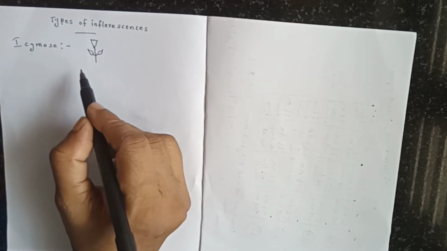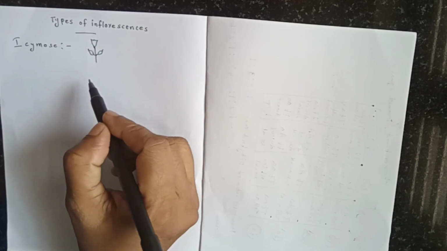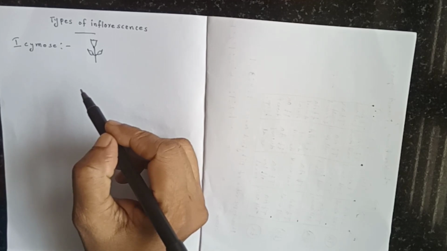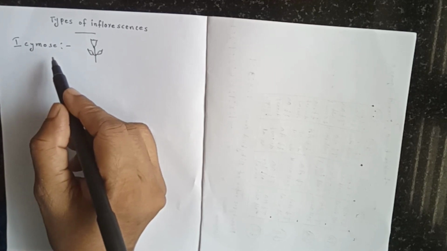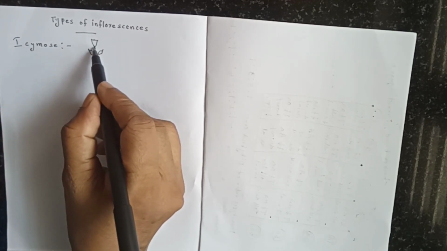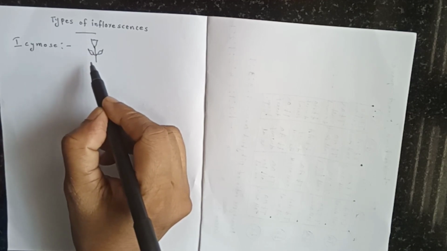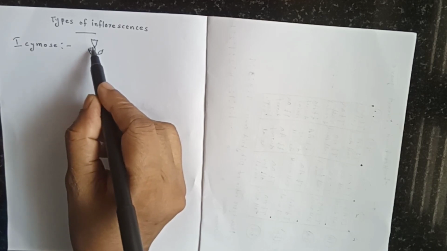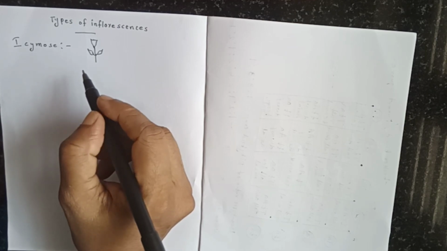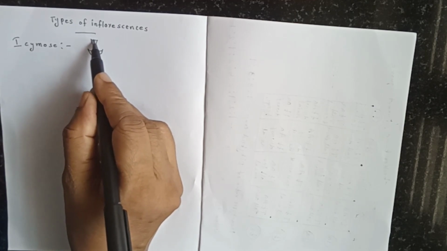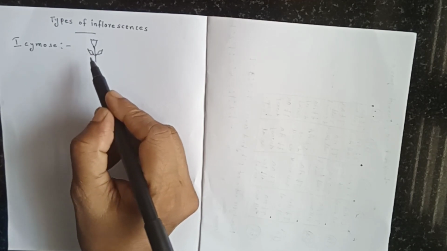In this case, the growth of the peduncle is limited. Peduncle is the main axis of inflorescence. Inflorescence means the arrangement of flowers on the peduncle. This is the peduncle. In cymose inflorescence, the stem length is reduced. Then the axis ends with an older flower. Flowers are arranged in basipetal order, that is, the older flower on the upper side and younger flowers on the basal portion.